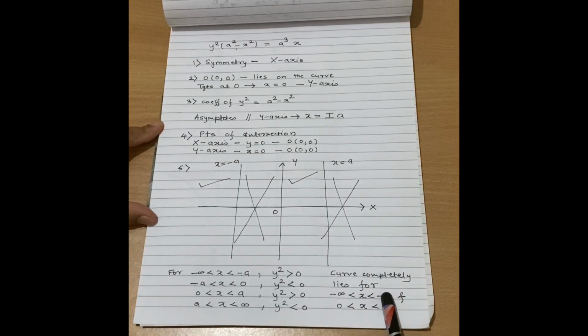Therefore, the conclusion is the curve completely lies for minus infinity less than x less than minus a and 0 less than x less than a. So I also can say that the curve is a disconnected curve.